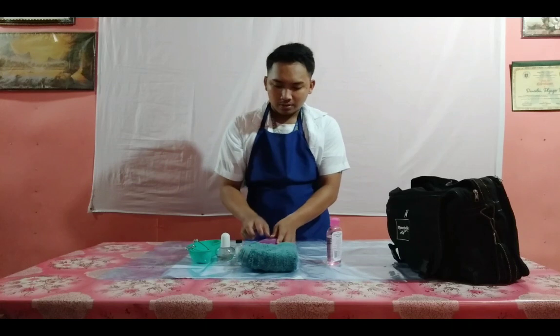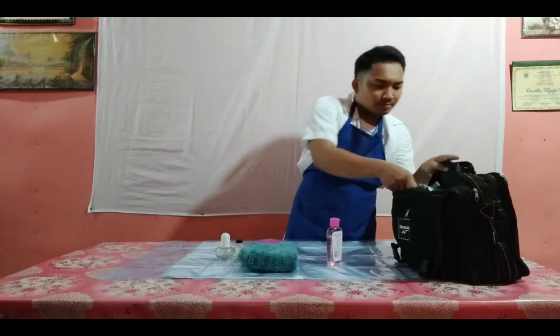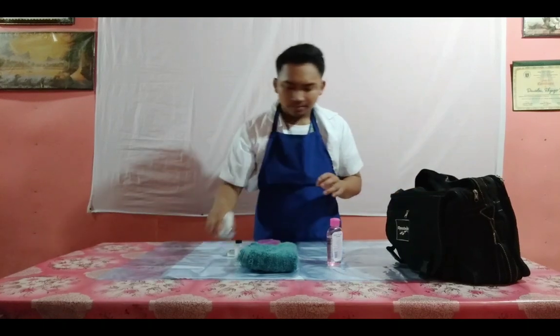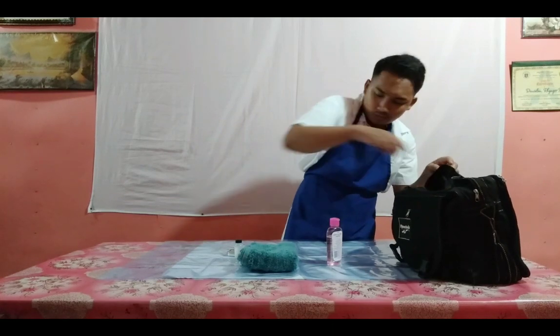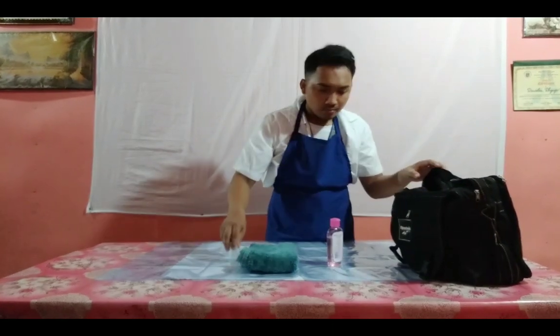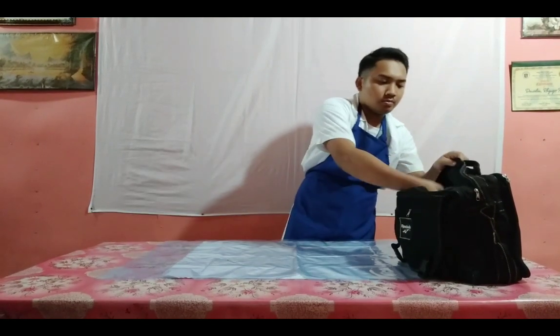Now return all the materials or equipments to their proper places inside the bag. Fold the apron away from the body, folding the contaminated part in.